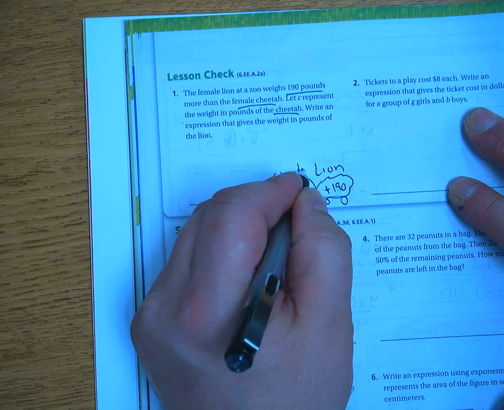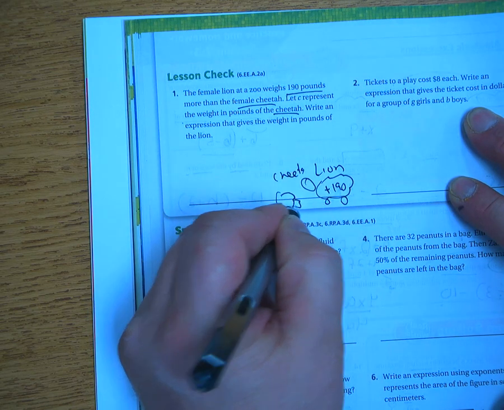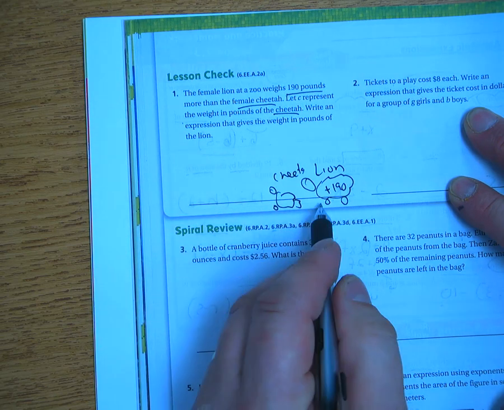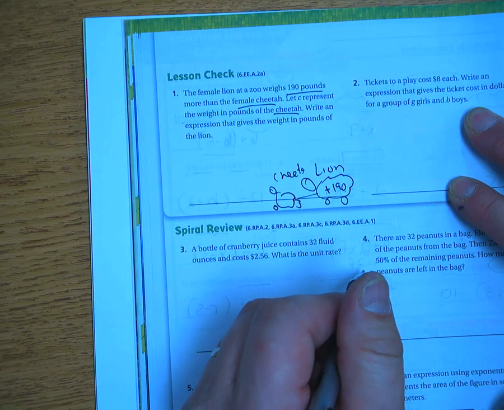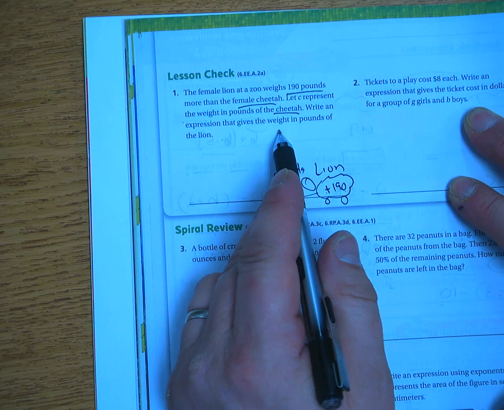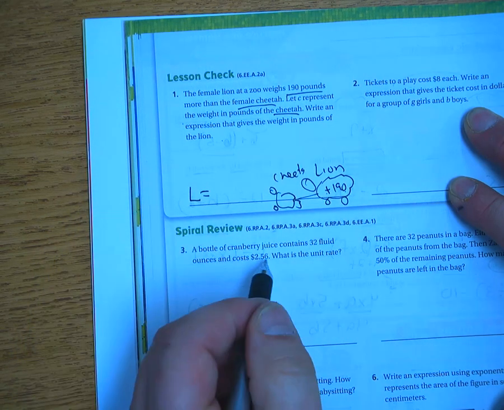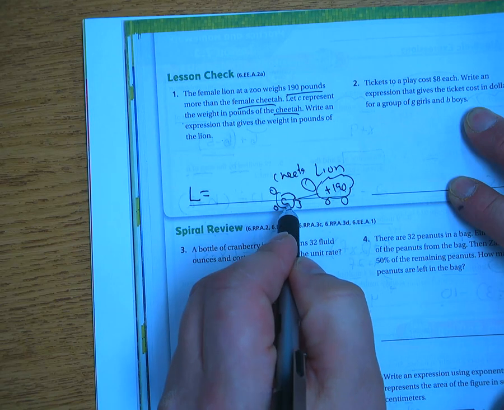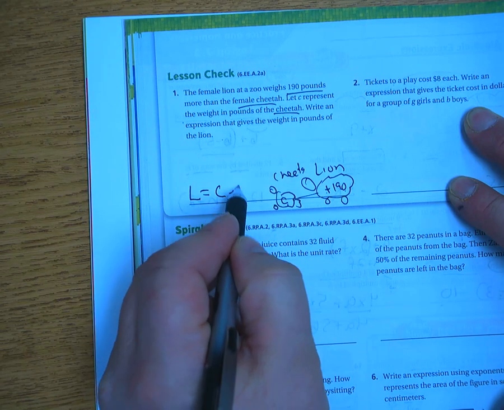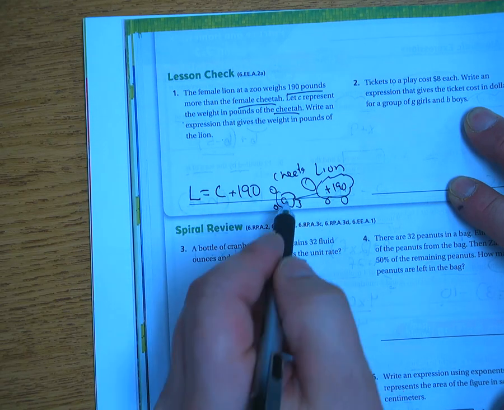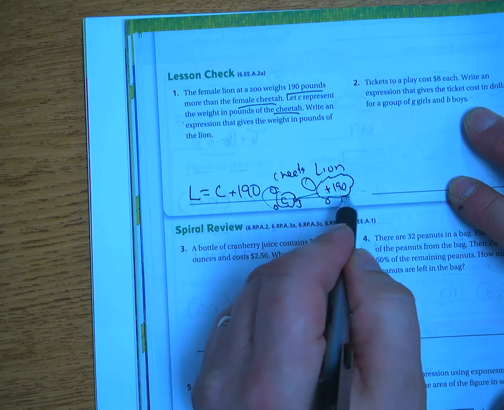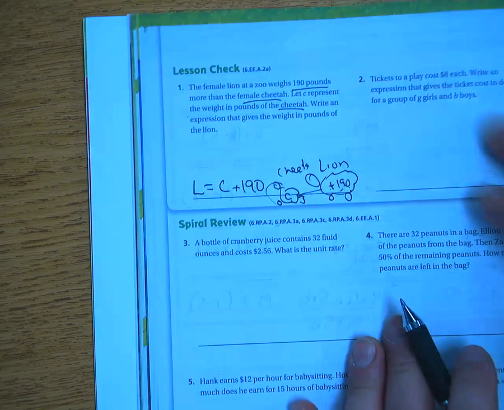Here's the cheetah, tinier. Plus 190 compared to that. Write an expression that gives the weight in pounds of the lion. So the lion equals the cheetah plus 190. I would take the weight of the cheetah and add 190 to it, and that would tell me the weight of the lion.